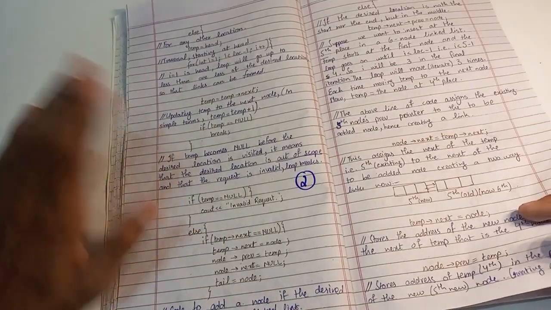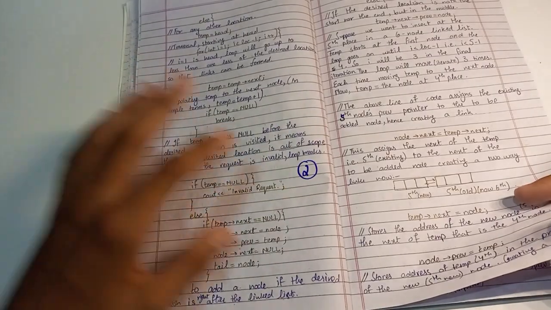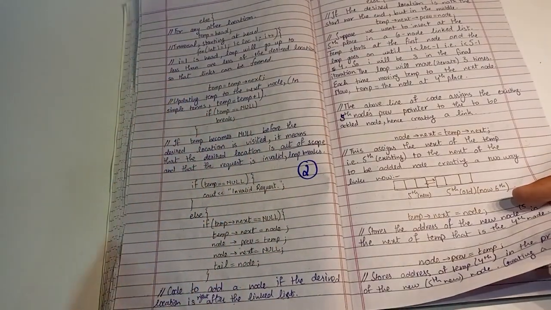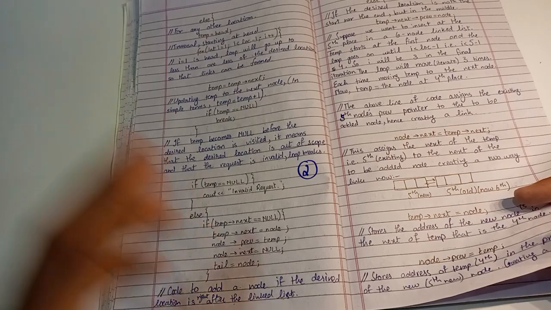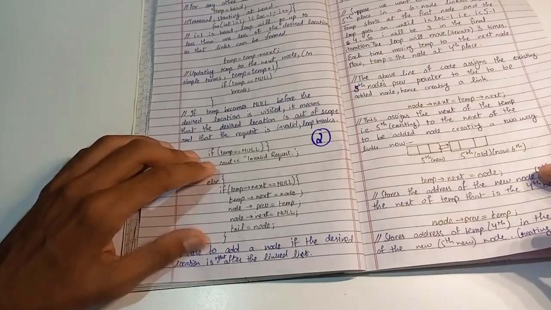I've written it so that we can stop explaining it again and again, because I think this is going to be coming in the future as well.